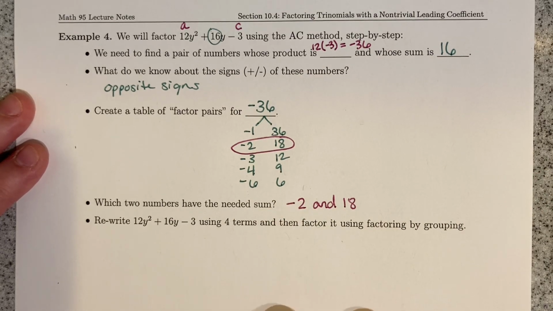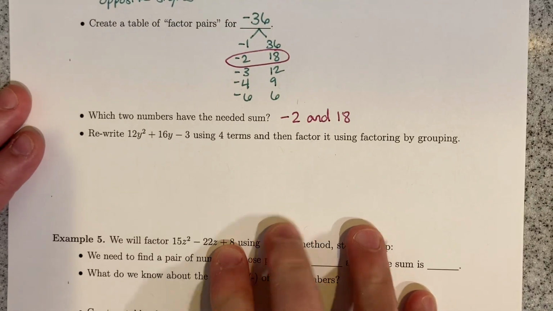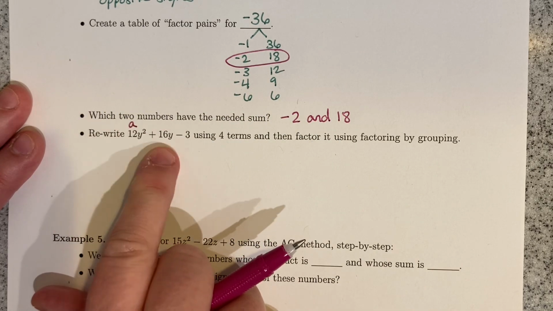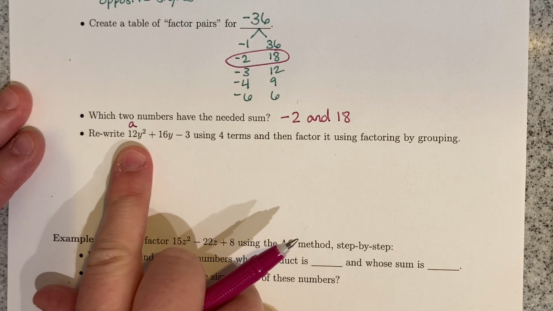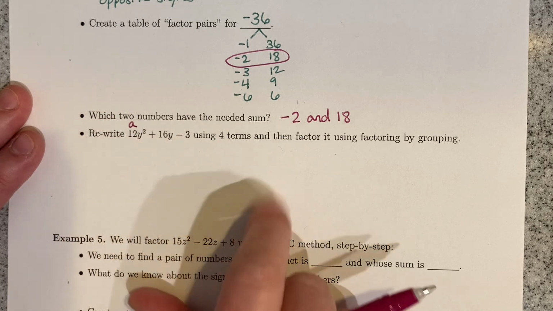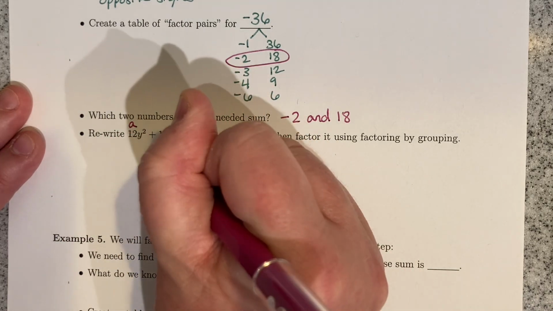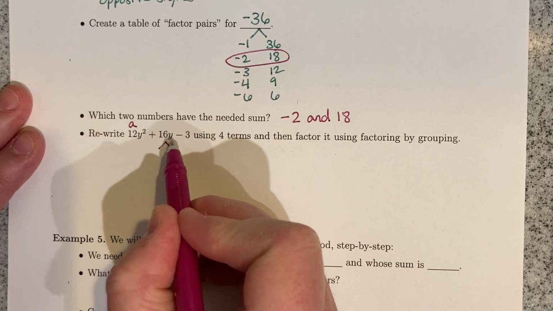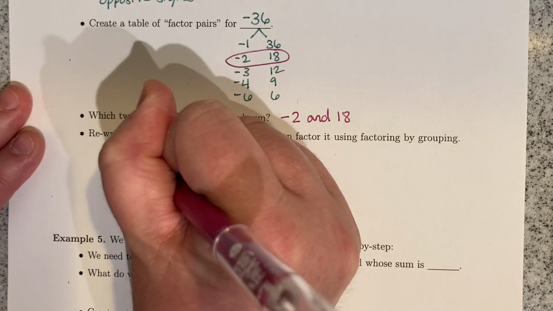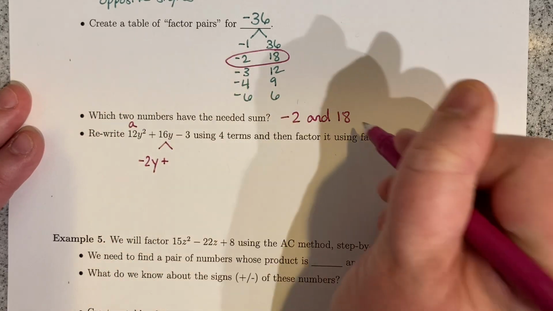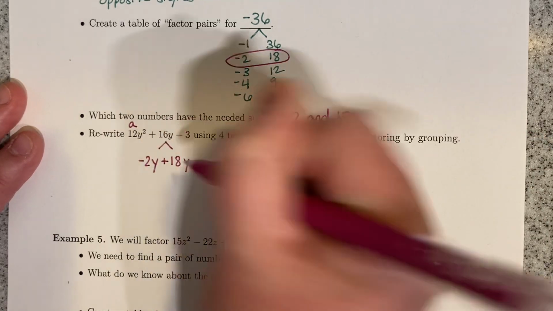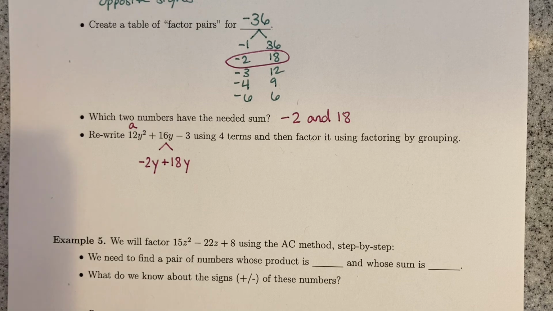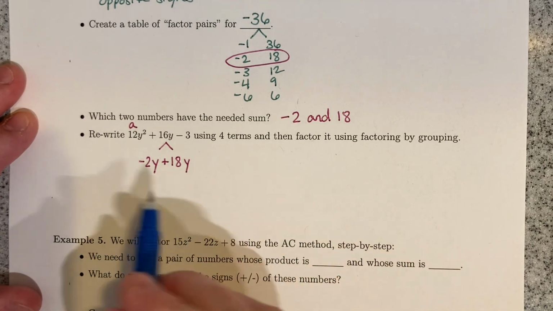But this is the one where we split the middle. So when we have an A out front of the x squared, or in this case, y squared, we can't just go right to the parentheses. We have to do this whole split the middle thing. So we're gonna make 16y into negative 2y and plus 18y. You could have done it in the opposite order. Your factoring by grouping might look a little different, but you would still get the same answer.